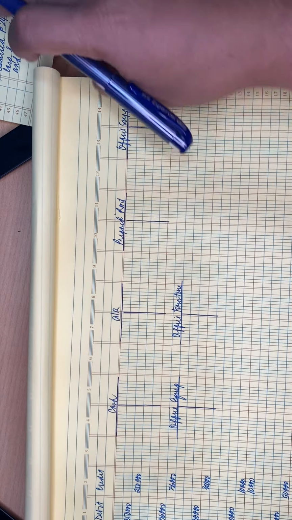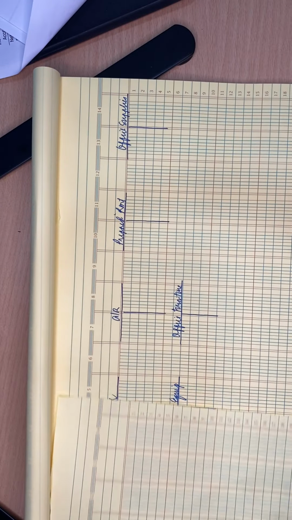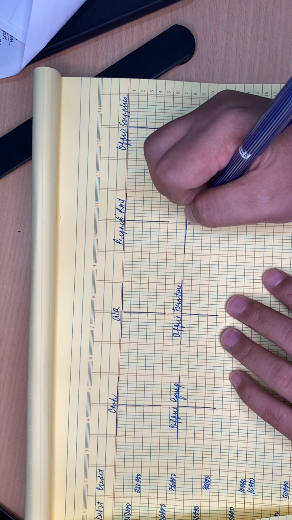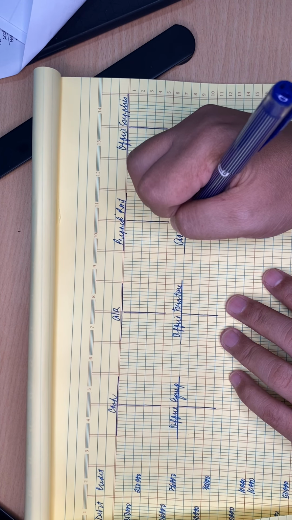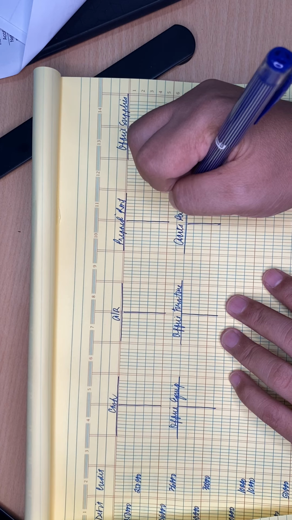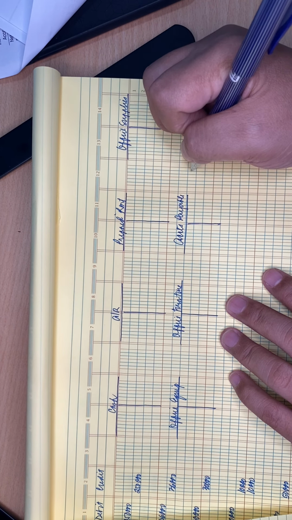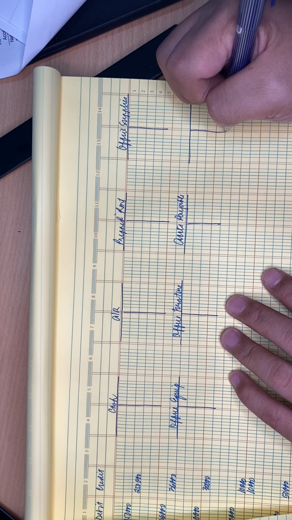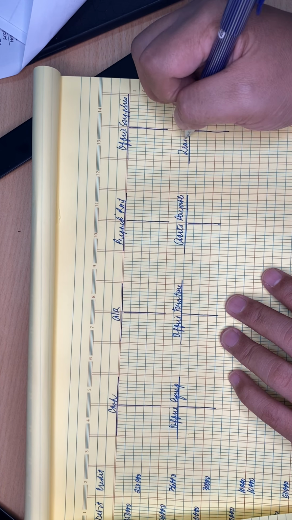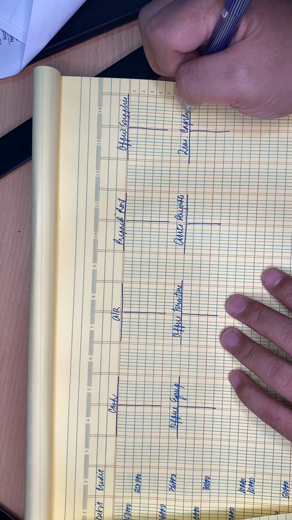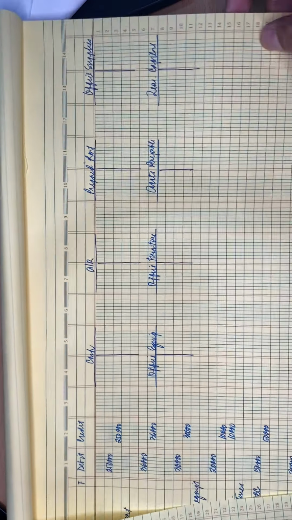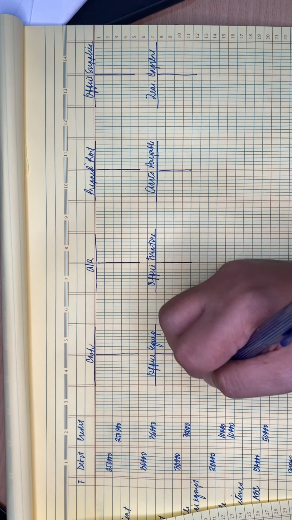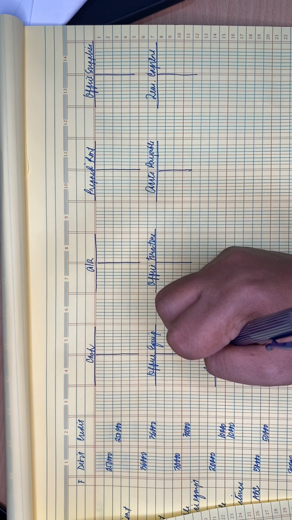and then what else? Accounts payable, and then the account for Zeus Capital, and then we have the account for the revenue.